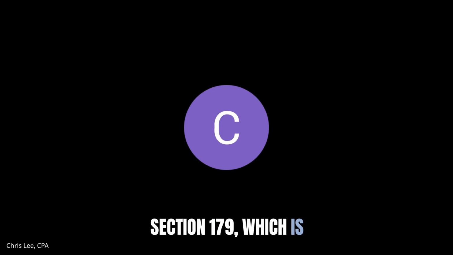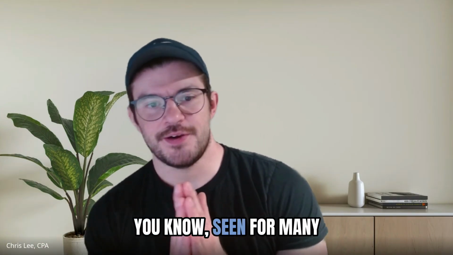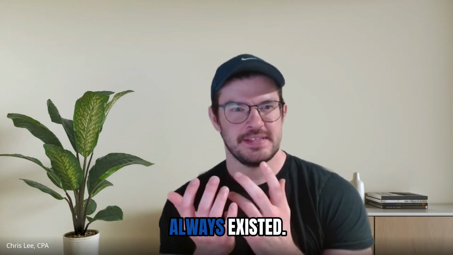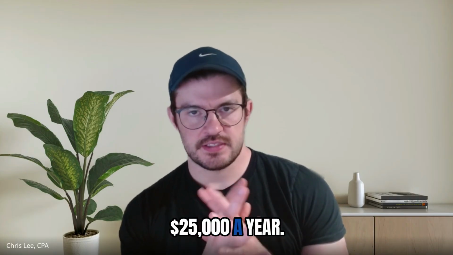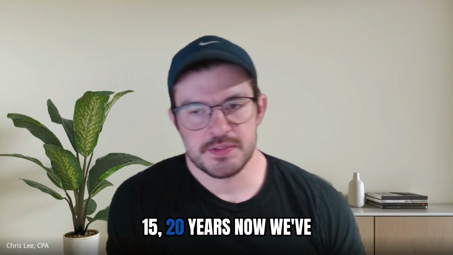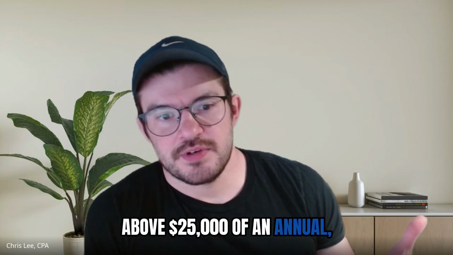Those two options are Section 179, which is kind of the old rule that we will have seen for many years, and it's kind of like it's always existed. It used to be at a pretty low level, just allowing $25,000 a year, and then for probably 15, 20 years now, we've seen it well above $25,000 of an annual availability.